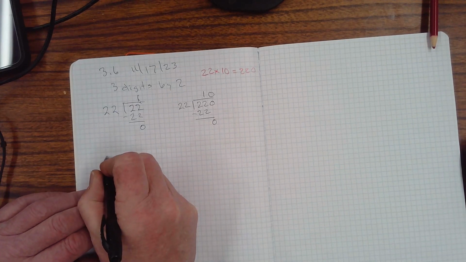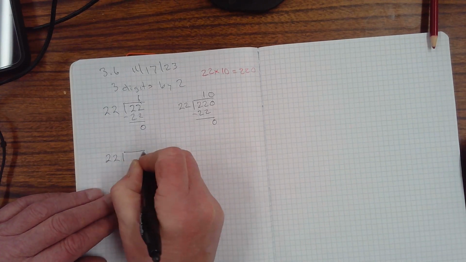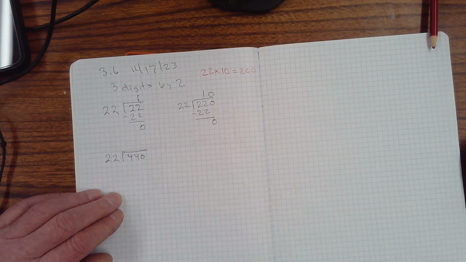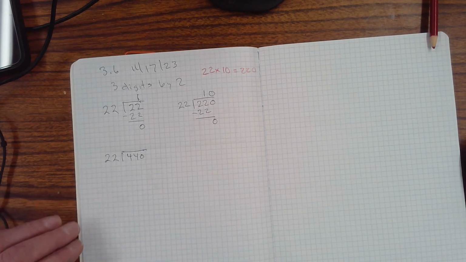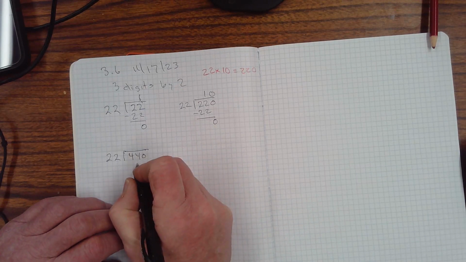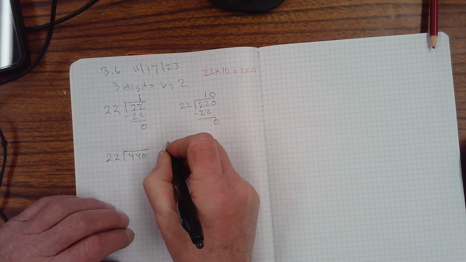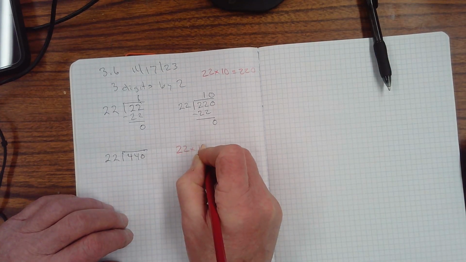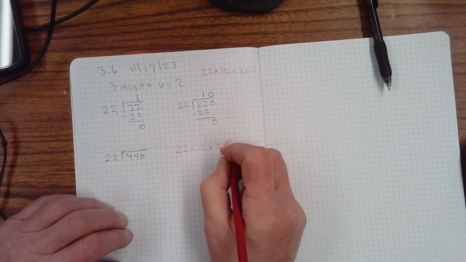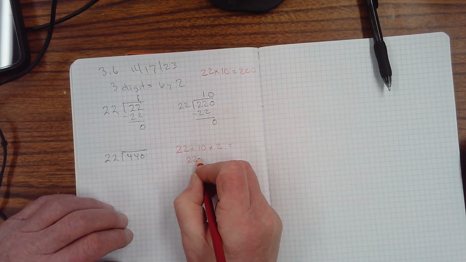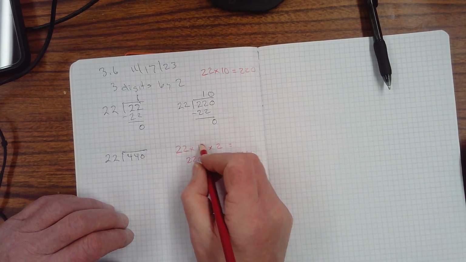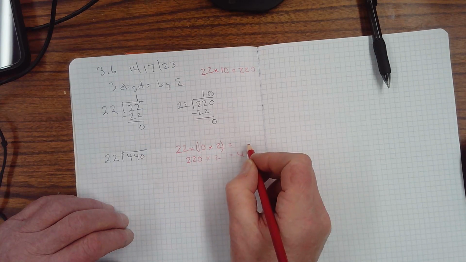Let's look at another one. You might see the answer already. 22 into 440. Well, we can think about it. 22 times 10 times 2. This is 220 times 2. Has to be 440. So we know it has to be 20.